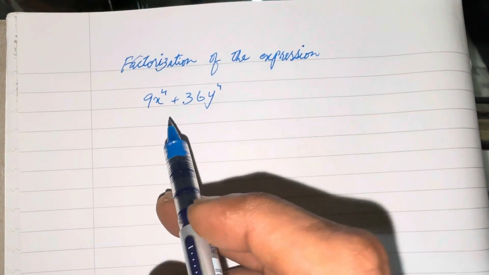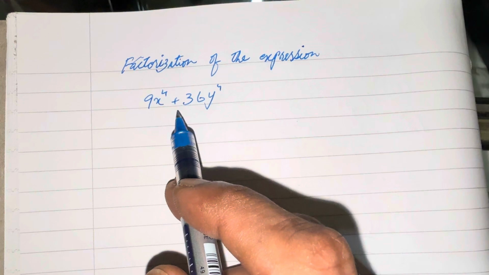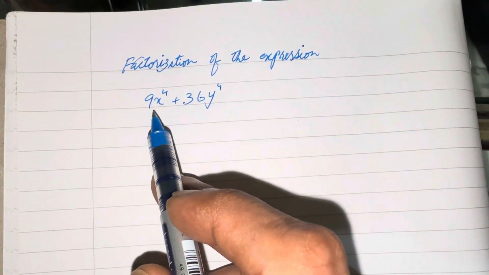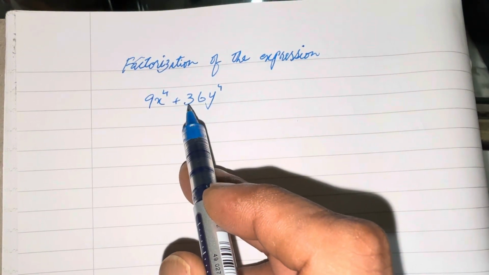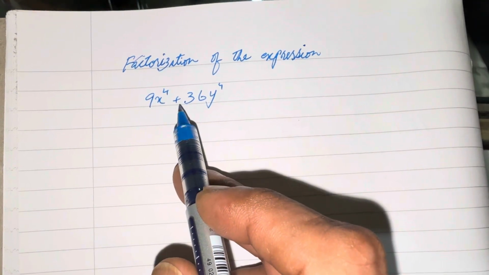So these kinds of expressions, given in this form, have only two variables or two terms in the expression, and there is a plus sign in between these two terms.